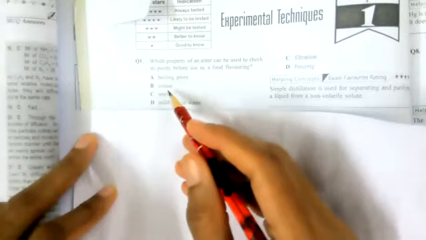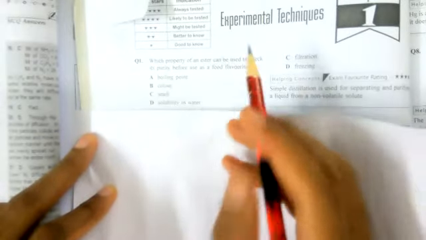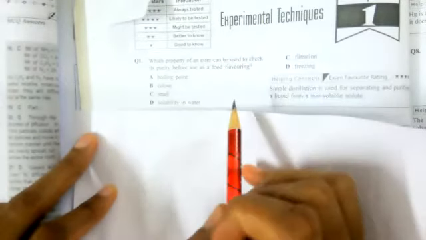Why? How? Yes, Javeria? I think the answer is boiling point, because if it was contaminated, the boiling point would change. Very good, yes. You have 4 options and after getting 3 wrong, but yes, your reasoning is very good.